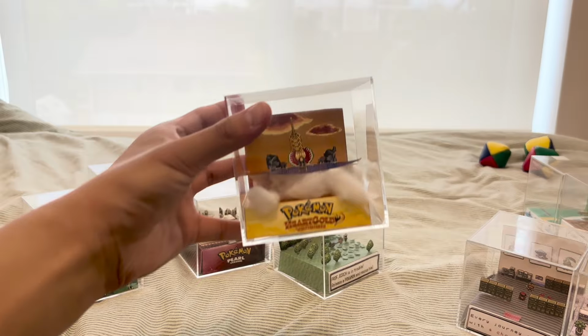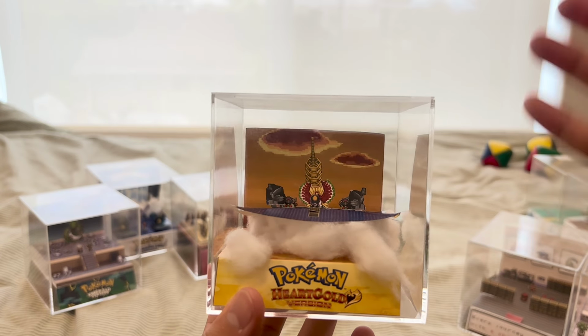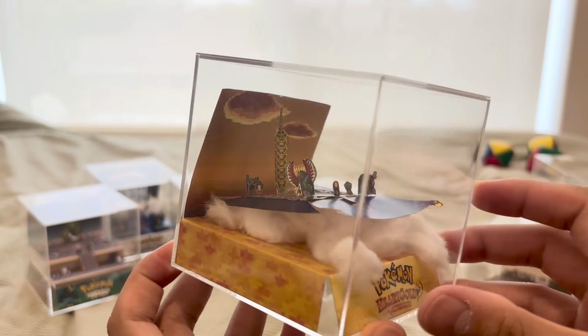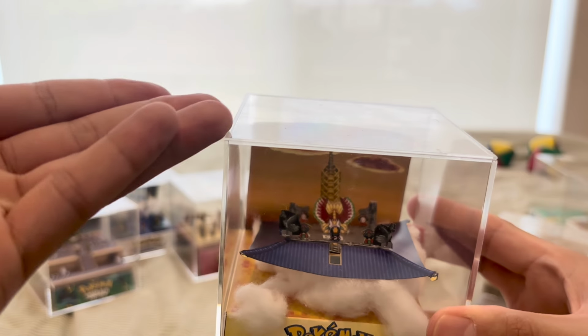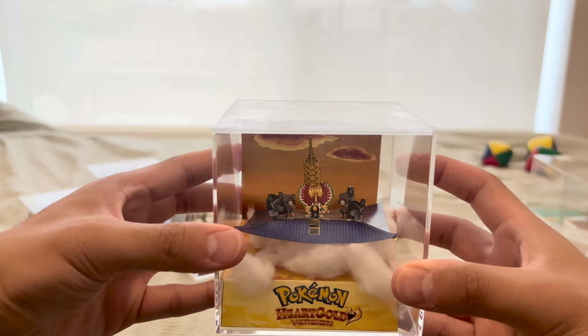And then we have Heart Gold version. This one here again, floating in the clouds. I used cotton again, just to give that illusion. And then you're just facing Ho-Oh, which is that legendary Pokemon up above the rooftop.